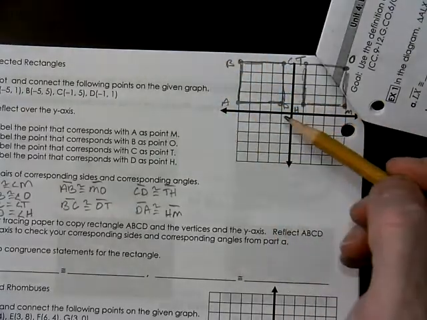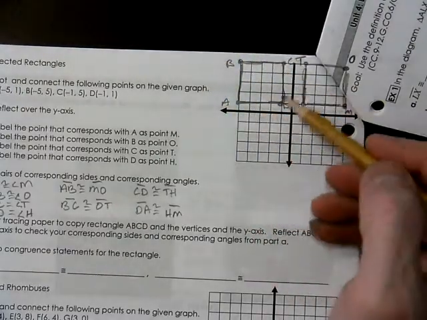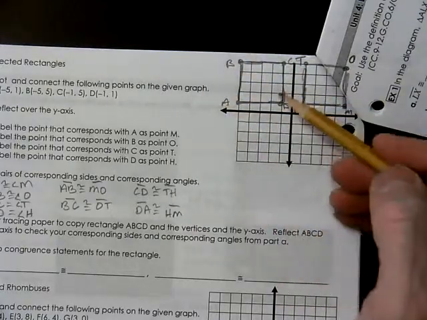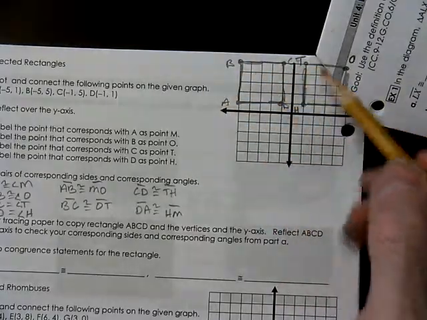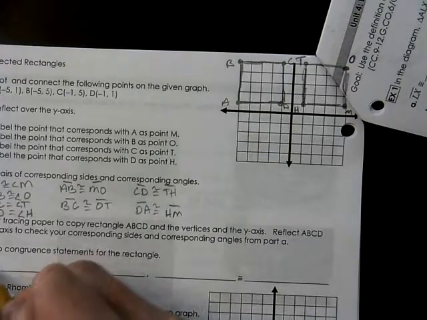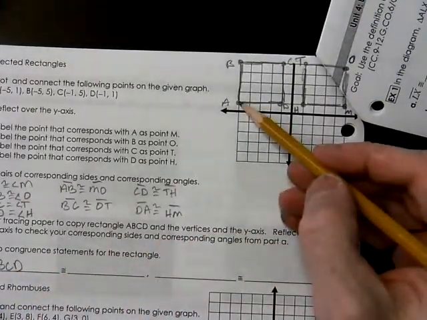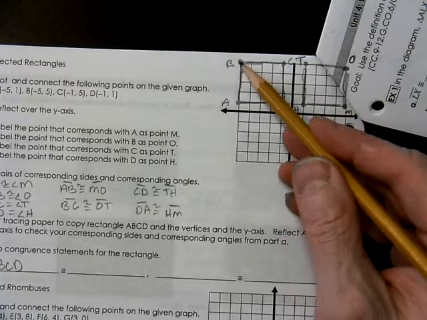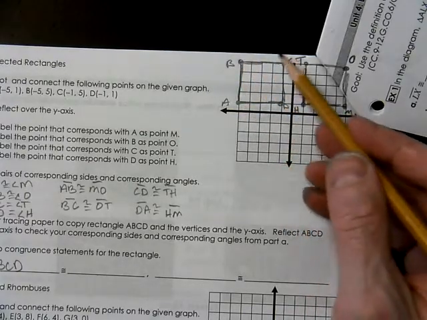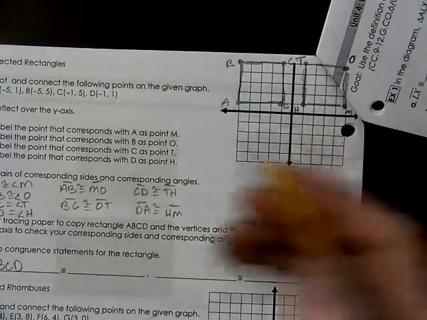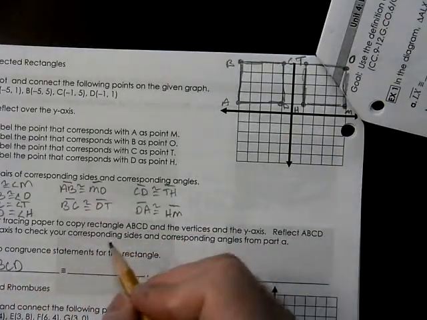You can start with any letter you want and you go in a circular pattern, either clockwise or counterclockwise. So a typical way would be alphabetical: A, B, C, and D. You start with A, B is consecutive, or it's in a circular pattern to C and D, all the way around. That would be congruent.